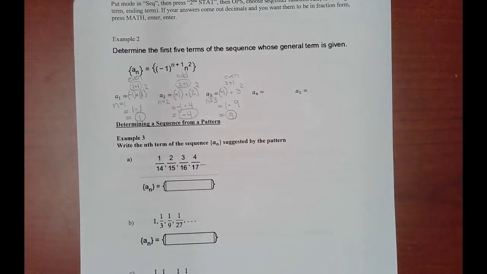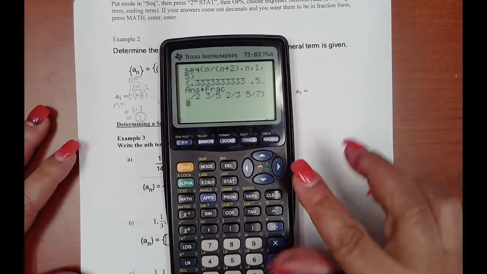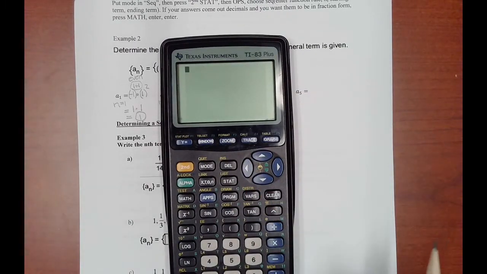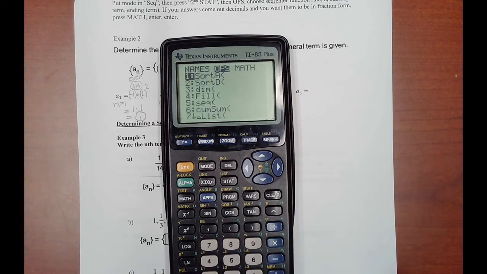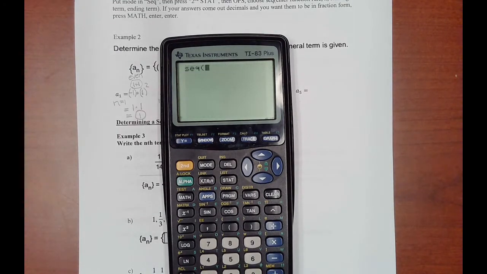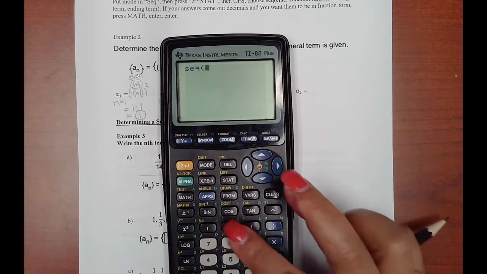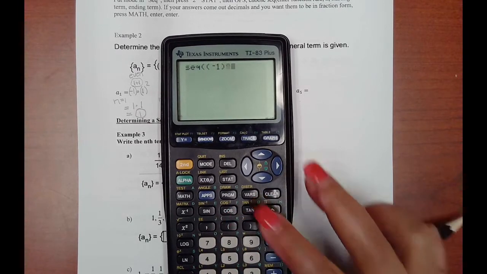Okay, enough by hand. Let's try and see if we can get these using the calculator. So I was demonstrating that it has to be in sequence mode. Well, it already is because we just did a problem. And then once we want to fill in all the parameters of the sequence, we go to Second, Stat, over to Operations, and down to Sequential Operations. It'll open it up, and now we're going to fill in the parameters of the sequence, starting with the sequential function itself, which was negative 1 raised up to a power.